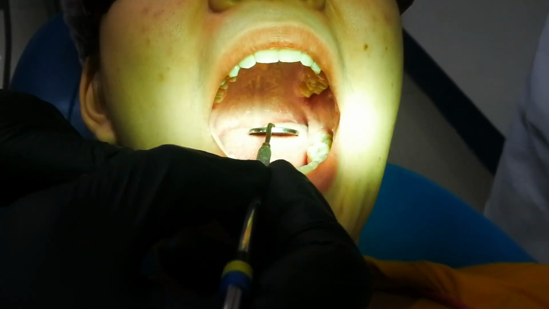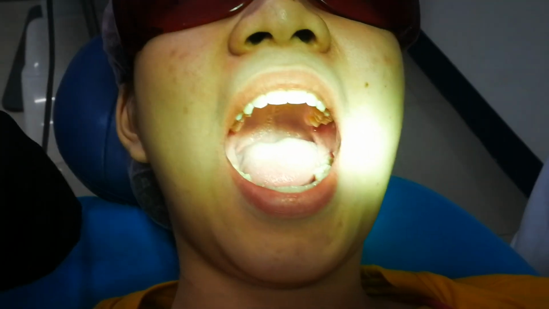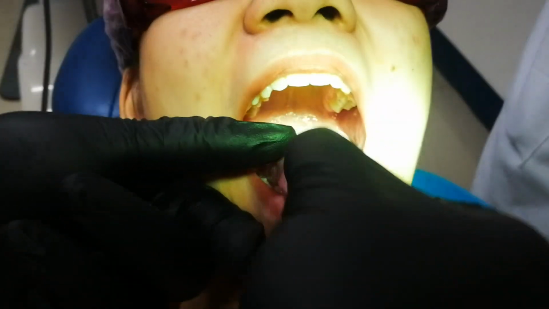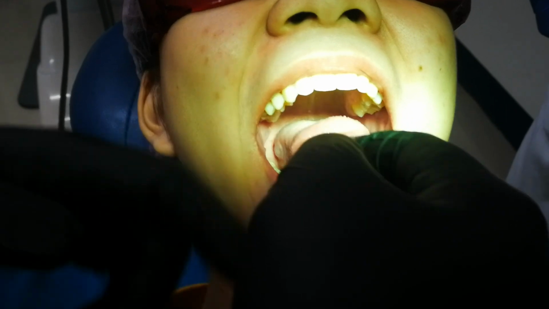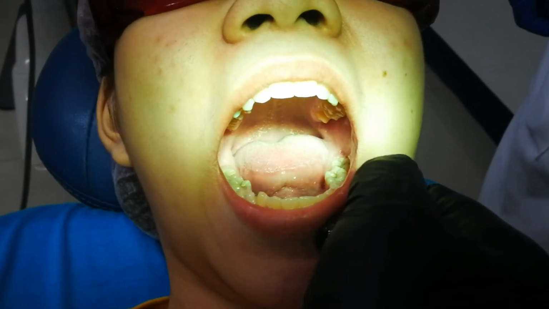Next we can check the tonsils for any inflammation, and then we can check the tongue. Take out your tongue, please. Pull it, palpate, and look for any abnormalities. We can also check the floor of the mouth. You have to palpate it for any abnormalities.